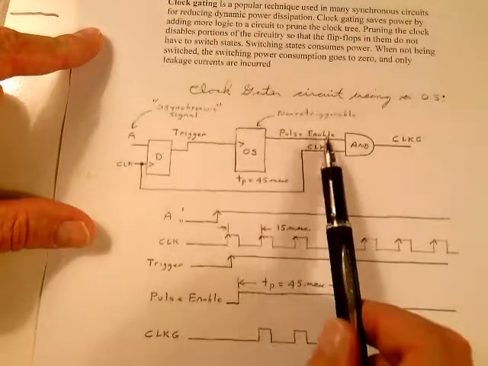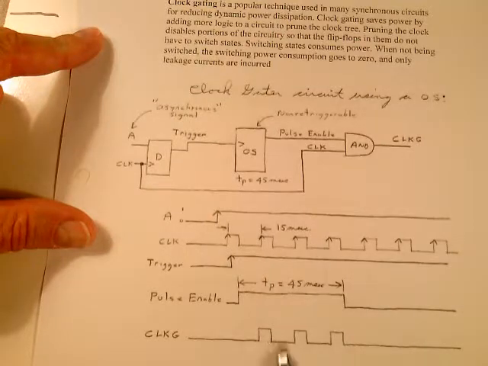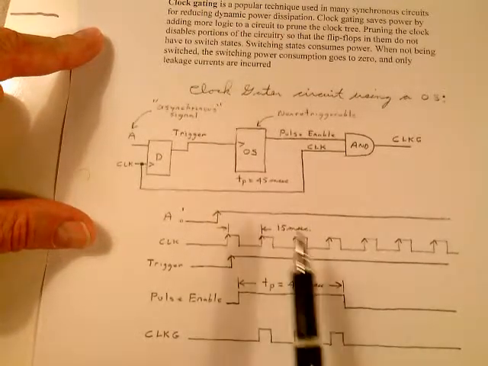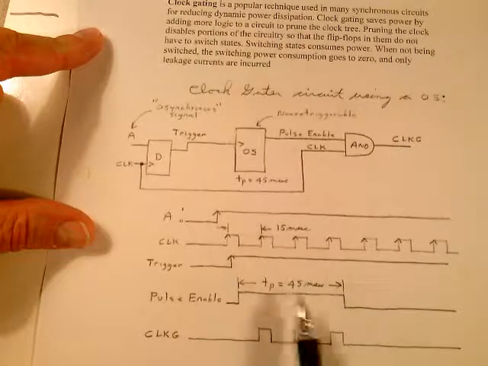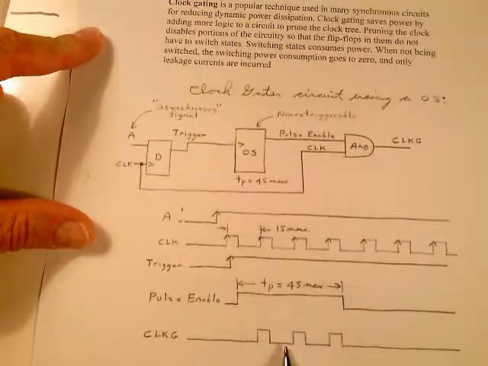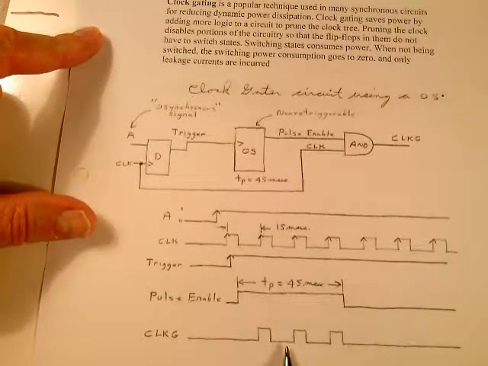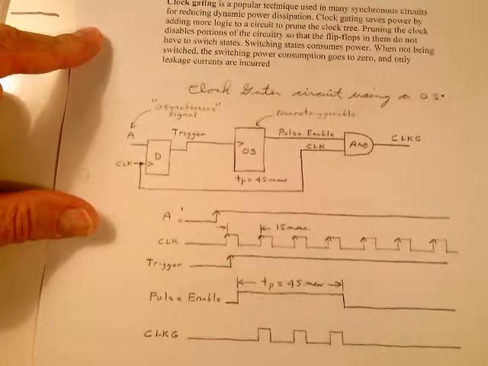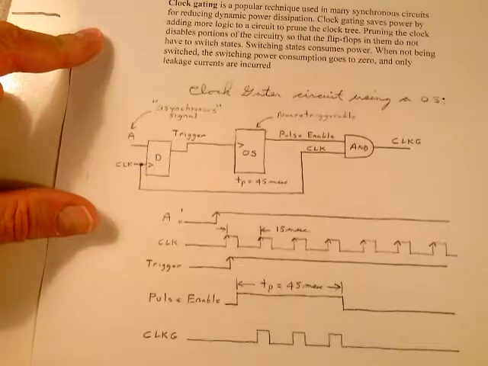Your pulse enables 45 milliseconds, so you're going to allow 3 of these through. You're going to allow 3 15 millisecond periods through that 45 millisecond. So all you see out here is gated clocks, 3 clocks. Has many applications. We won't go into them now, but if you ever need a clock gating circuit, that's useful.